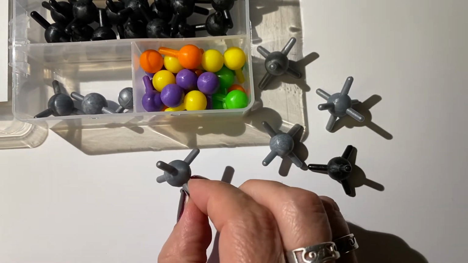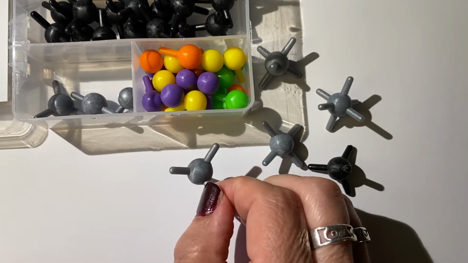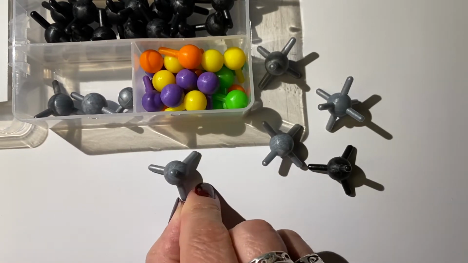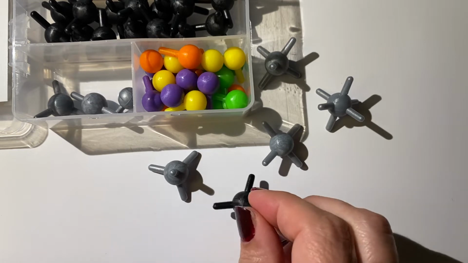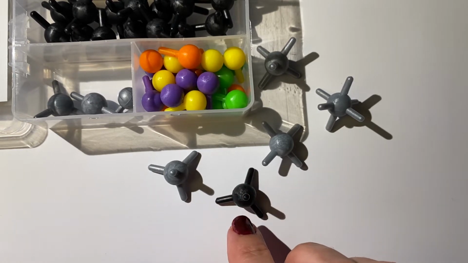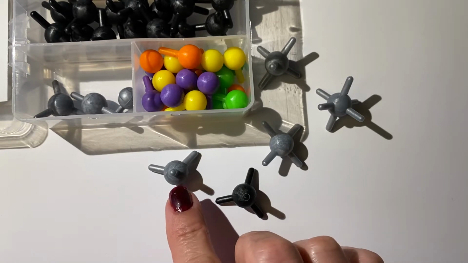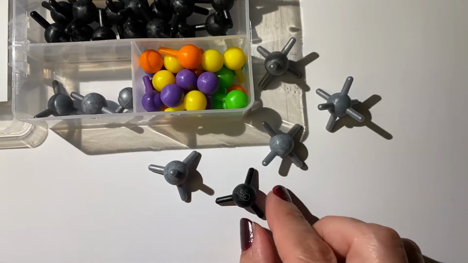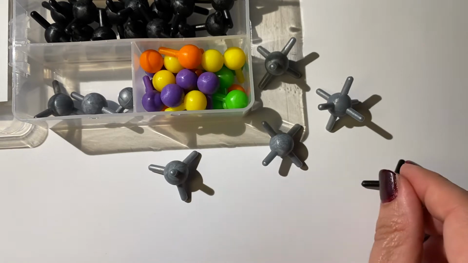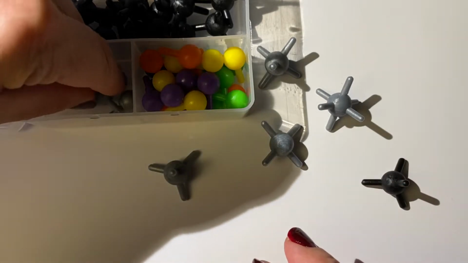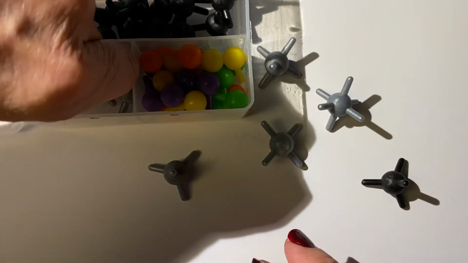So while you could just use the center that's black, the convention is that black is used for carbon and silver is used for metals. So this is fun because it actually has the silver colored.